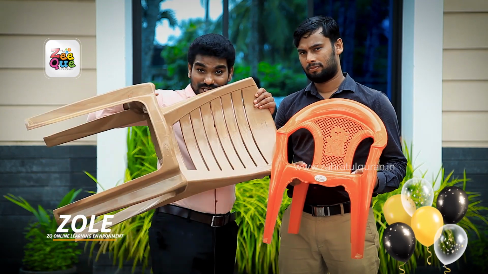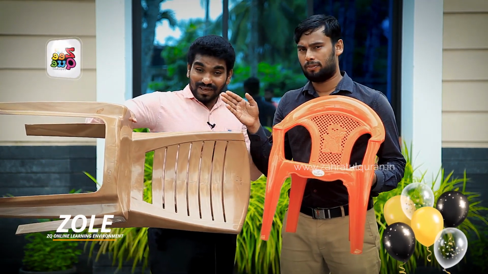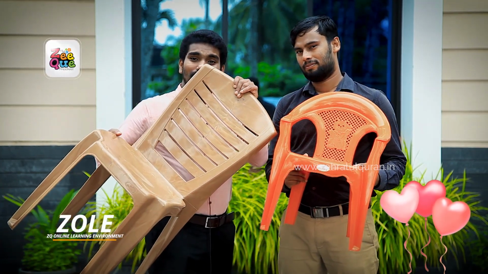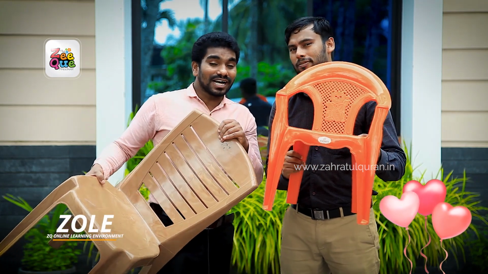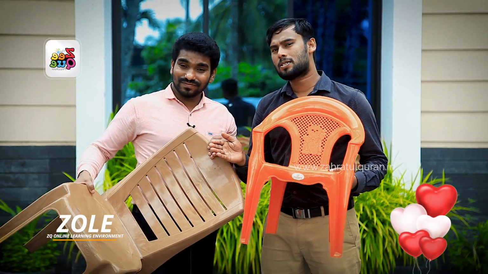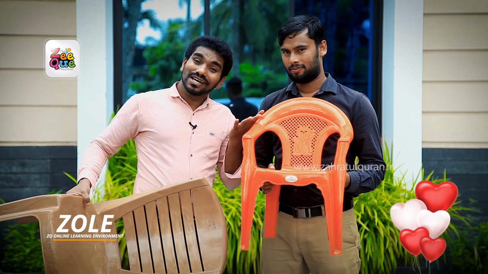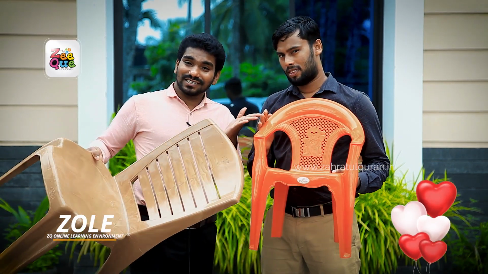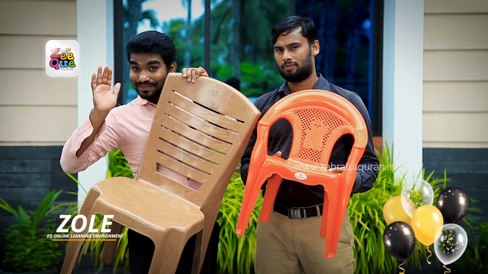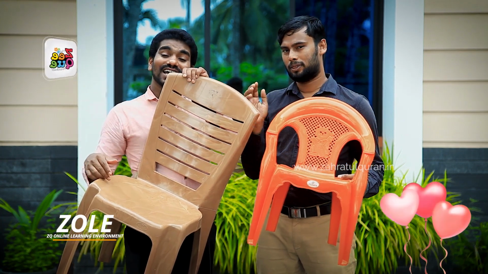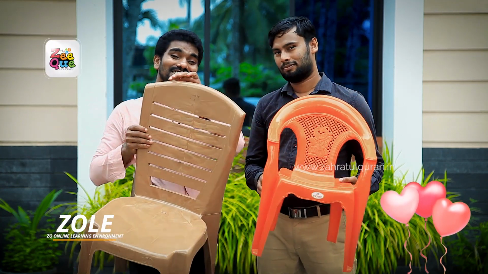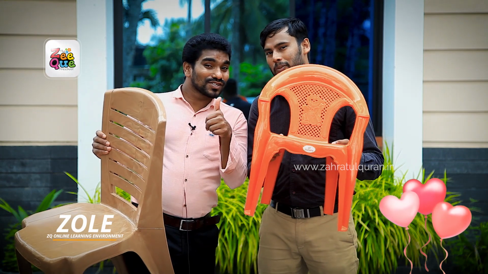Good. And which is big chair? This is big chair. Which is small chair? This is small chair. Ask me please. Which is big chair? This is big chair. Which is small chair? This is small chair. This is big and this is small. Hey kids, which is big chair? Good. And which is small chair? This is small. Good. This is big and this is small.